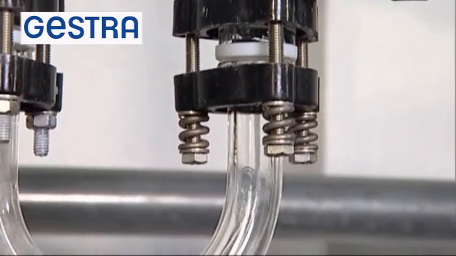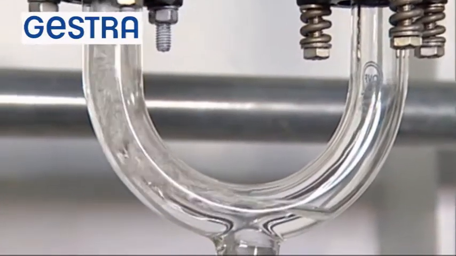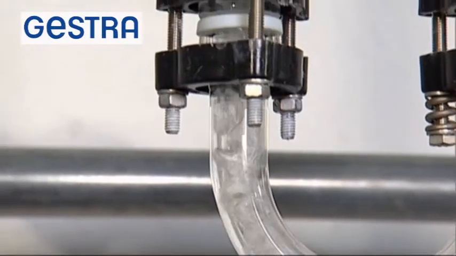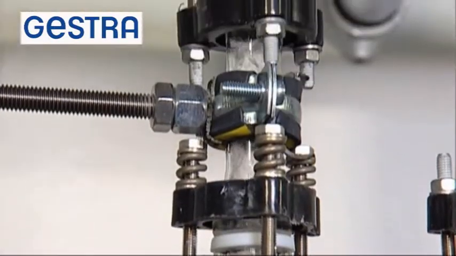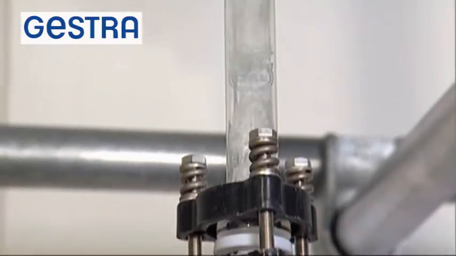For this reason, Gestra recommends the use of the condensate dampening pot type ED for condensate lines where the pipework changes from the horizontal to the vertical orientation.